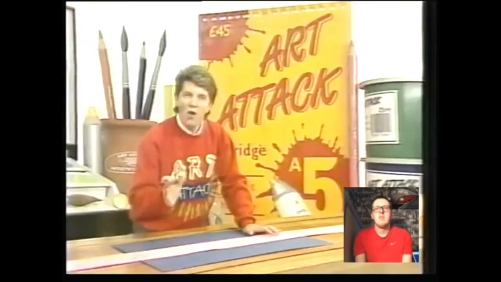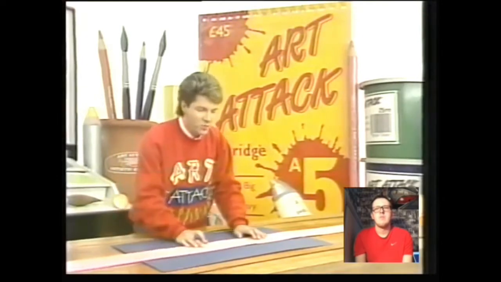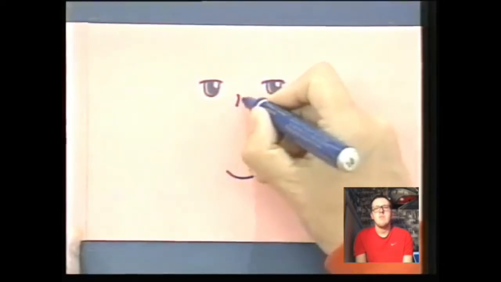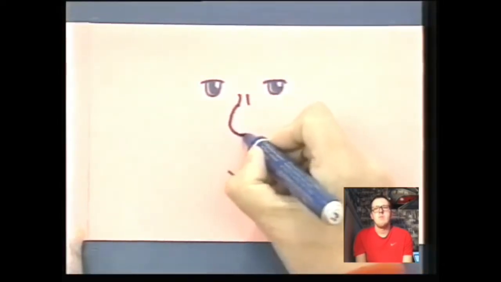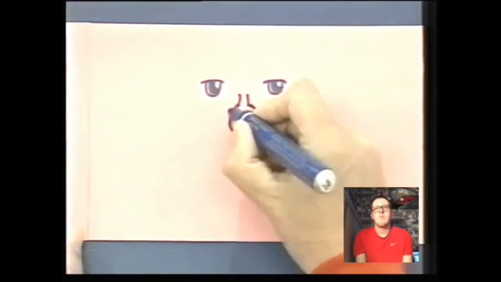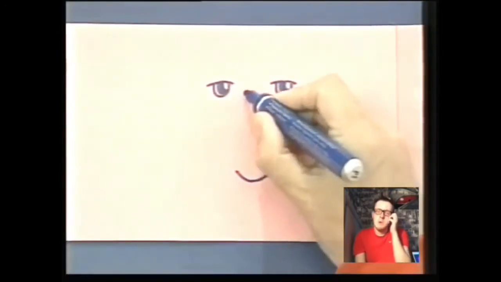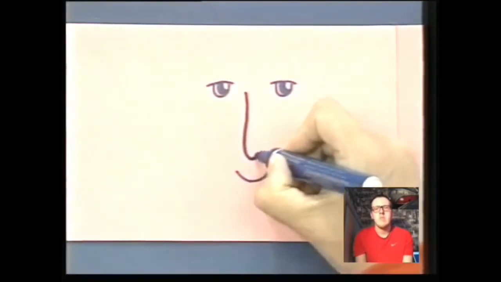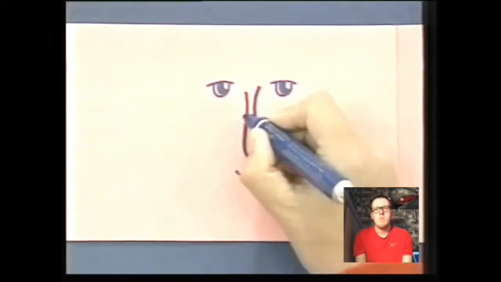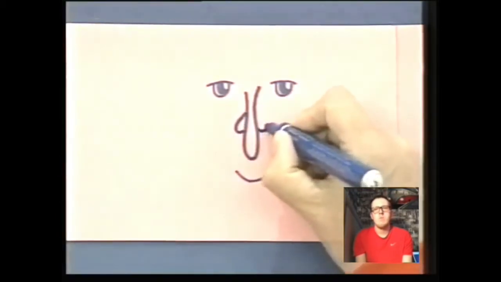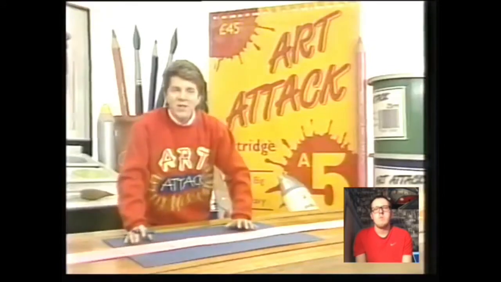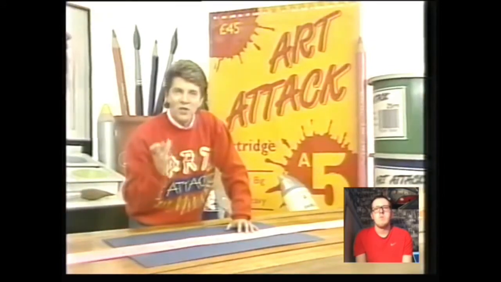Now, of course, not all noses look the same. Sometimes you may have a very short bridge with a huge bubble on the end like that, and you can hardly see the two nostrils because they're just tucked away. Or you may have a very long, droopy bridge with hardly any bubble on the end, like that, and maybe two big nostrils at the side. Now, it's amazing how much character a nose can give a face.